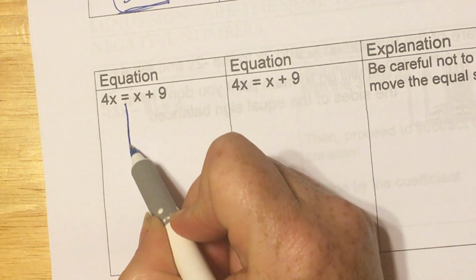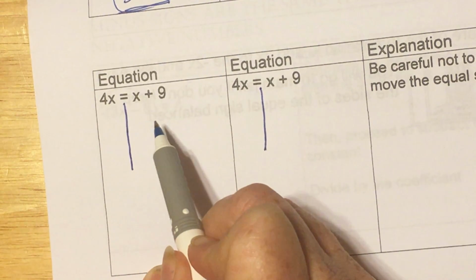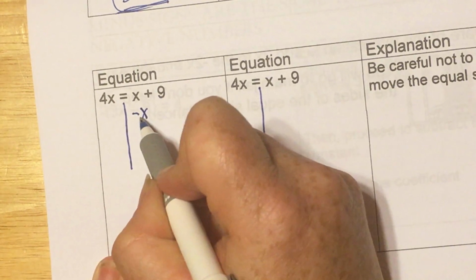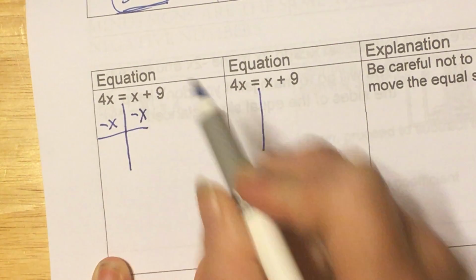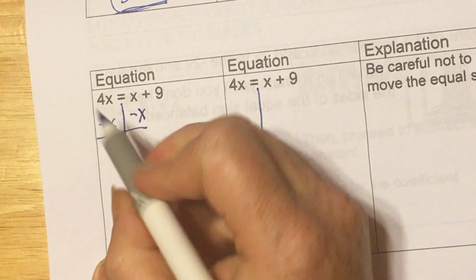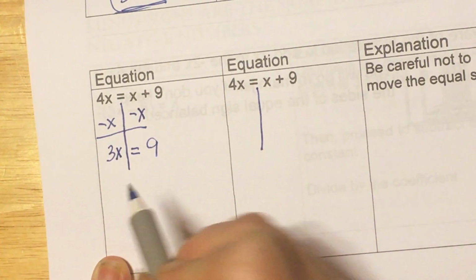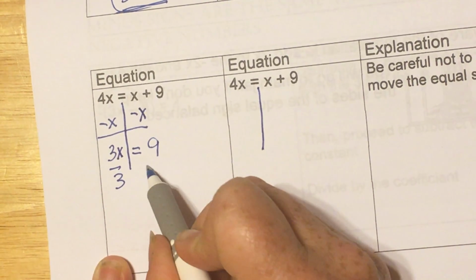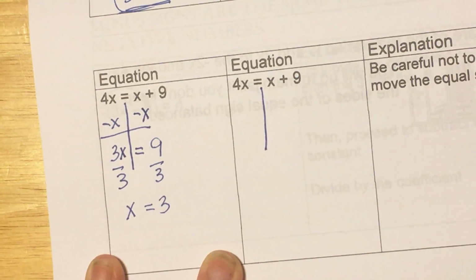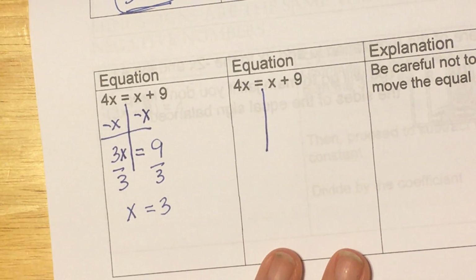The equal sign cannot move. So if you look at this next one I have 4x equals x plus 9. If I move the x, I subtract x on each side. Remember, x is the exact same thing as 1x. So 4x minus x is 3x equals 9. Now I can divide both sides by the 3 to get 1x left. X equals 3. Great.